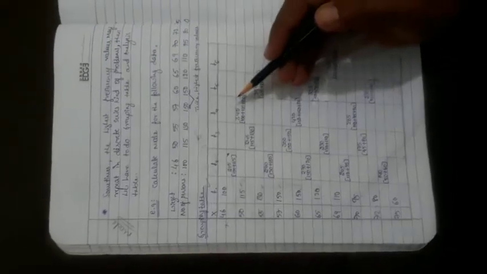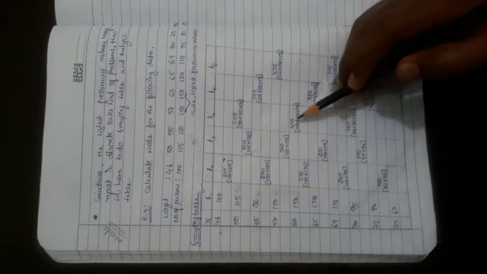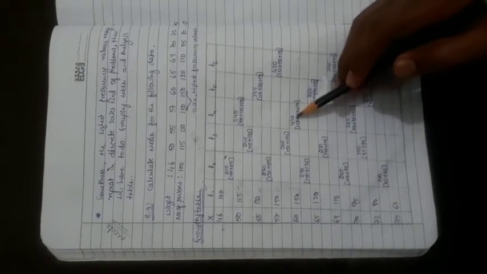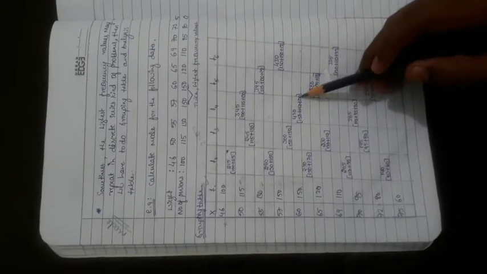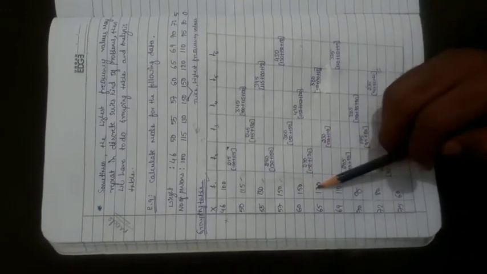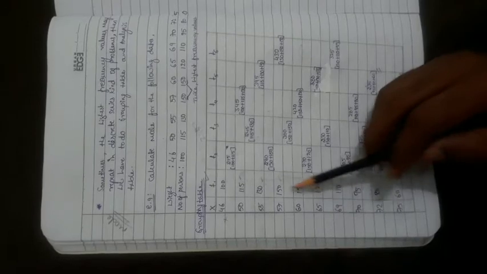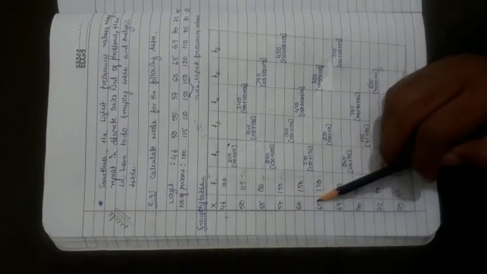See in F4, which one is the highest frequency value? 420. How did you get this 420? 150, 150, 120. The corresponding values of these three numbers are 57, 60, 65. In these rows put 1, 1, 1.